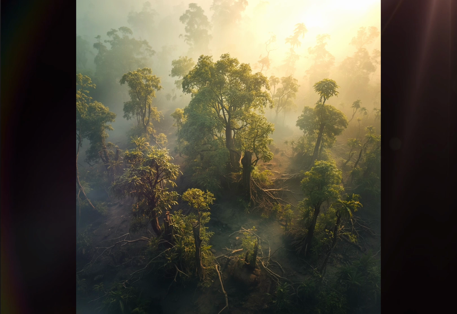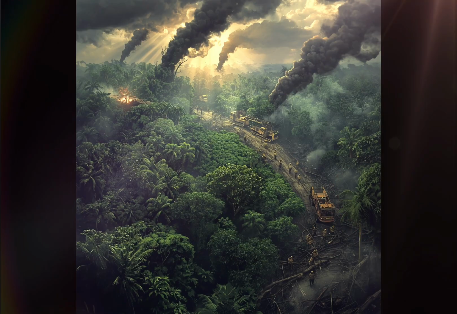Mining and infrastructure development add another layer of disruption. Roads, dams, and urban expansion intrude into previously untouched regions, creating access routes that accelerate deforestation and increase human-wildlife conflict. Rivers and streams are polluted with sediment and chemicals, altering aquatic habitats and threatening fish populations that serve as food for both local human communities and wildlife.